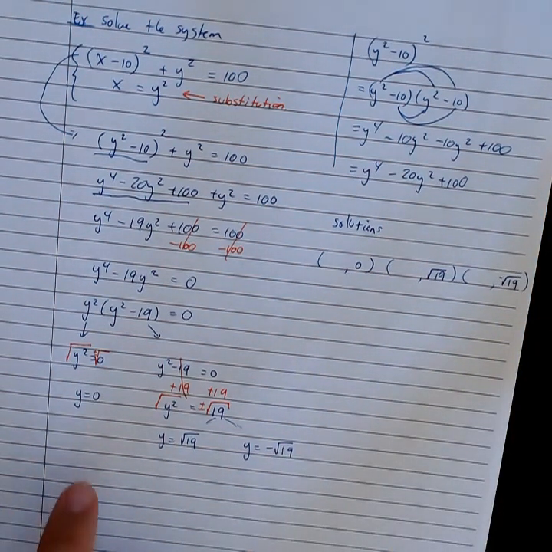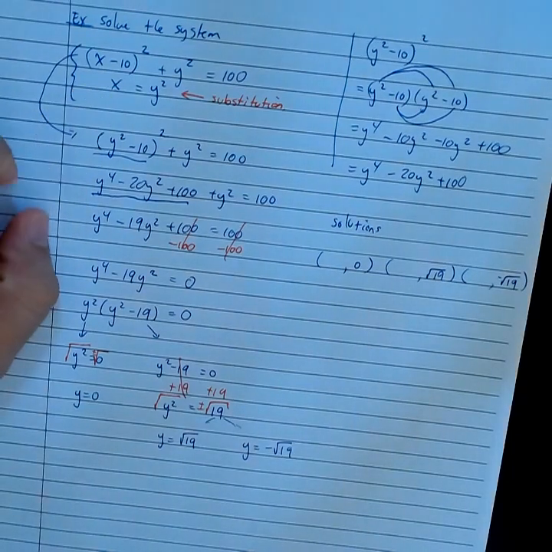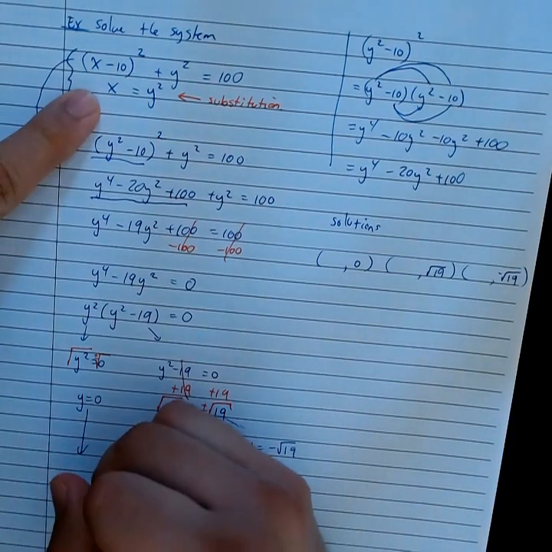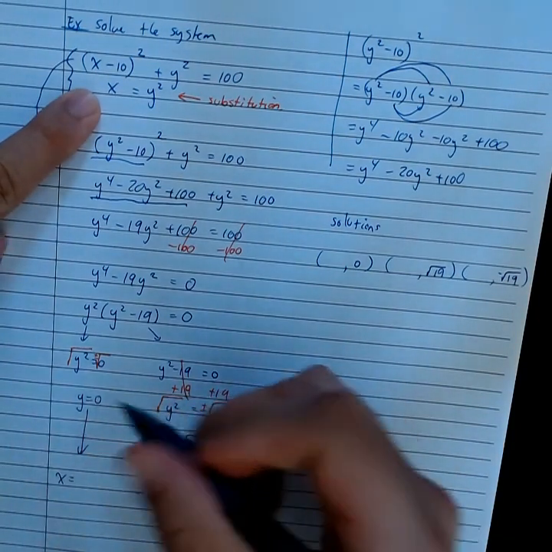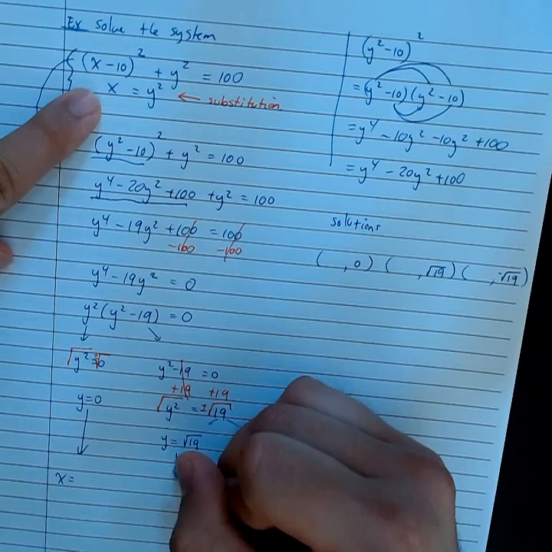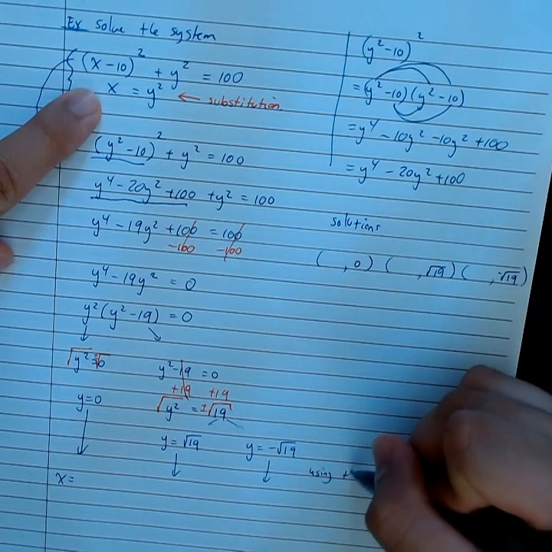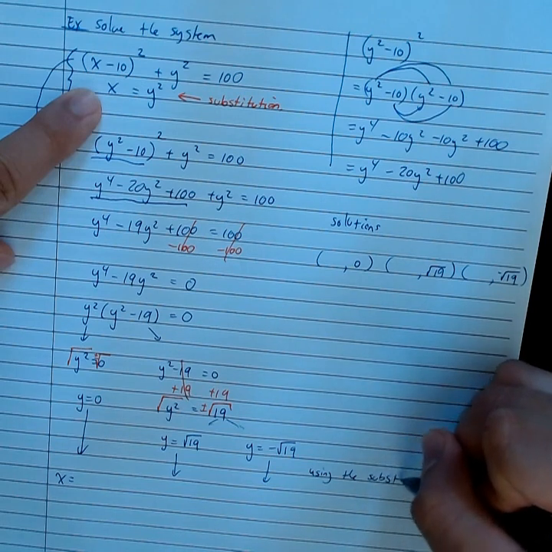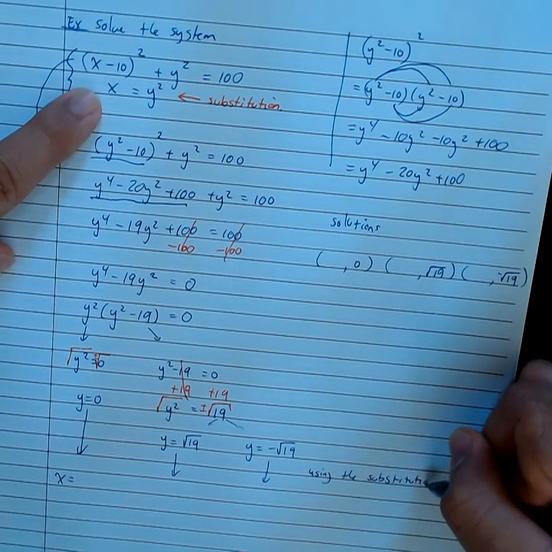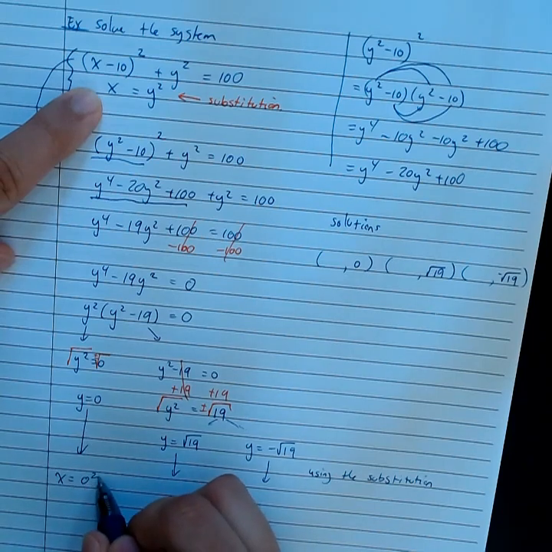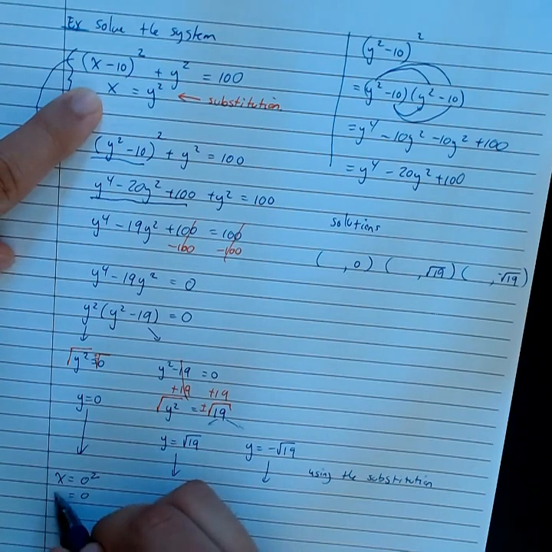Now to get the x values of my solutions, all I have to do is go back to my substitution. So here, if y is equal to 0, that means x is equal to, these are all using my substitutions, 0 squared, which is just 0.